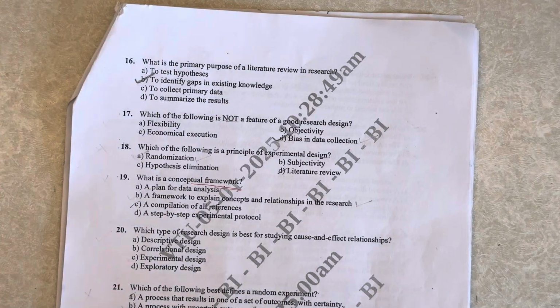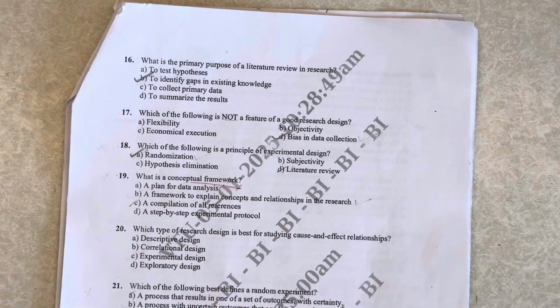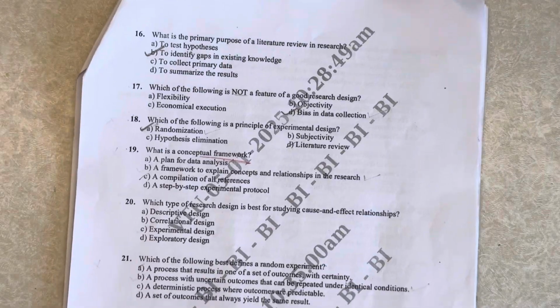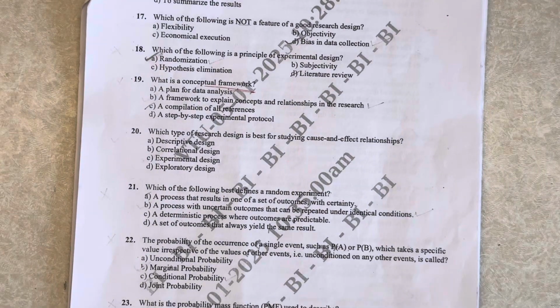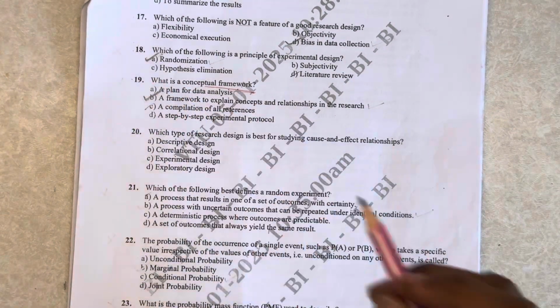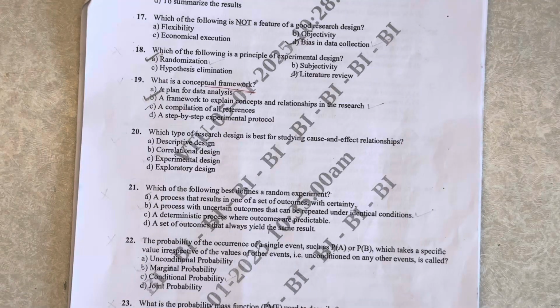Question 18. Which of the following is a principle of experimental design? The answer is randomization, because randomization ensures that each participant has an equal chance of being assigned to any group. Question 19. What is conceptual framework? A conceptual framework outlines key concepts and the relationships between them. So the answer is B, a framework to explain concepts and relationships in research.